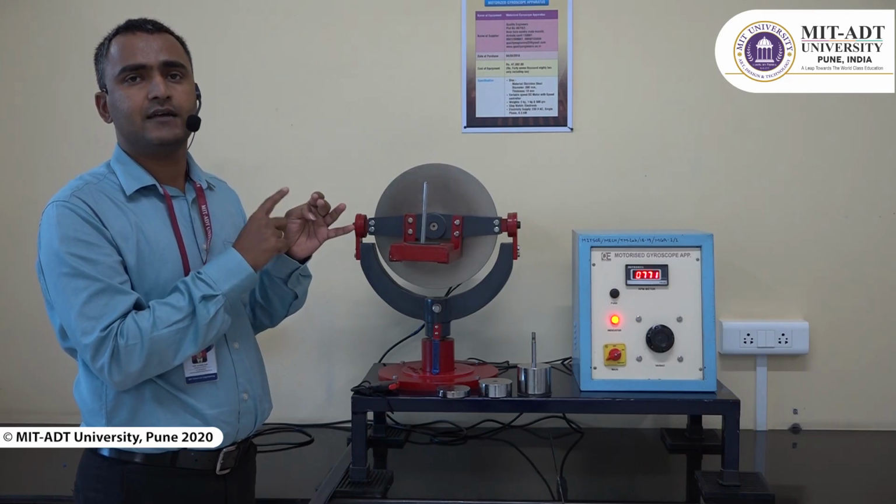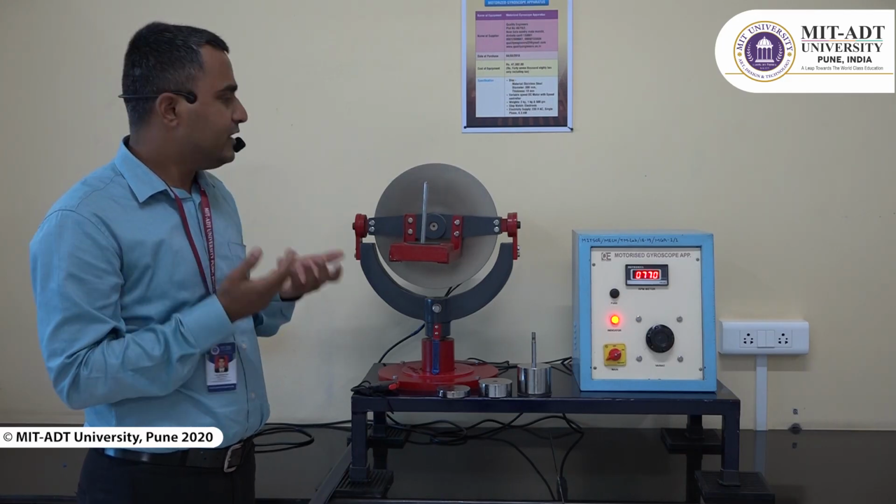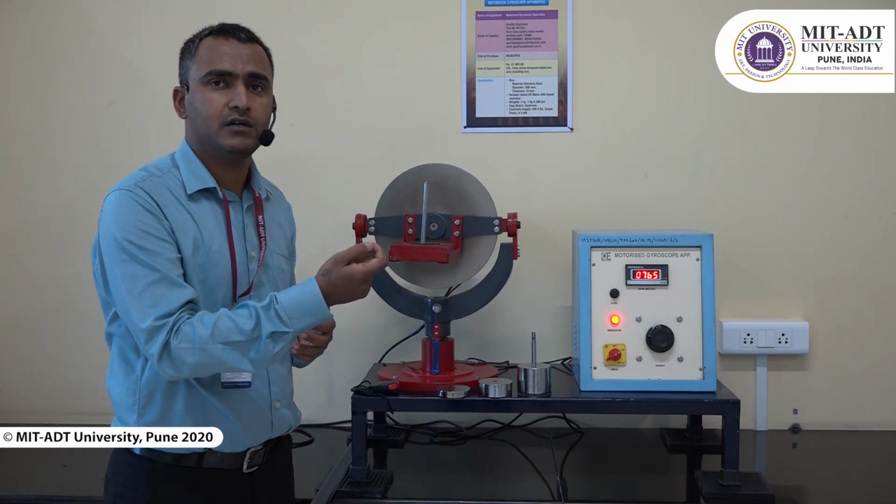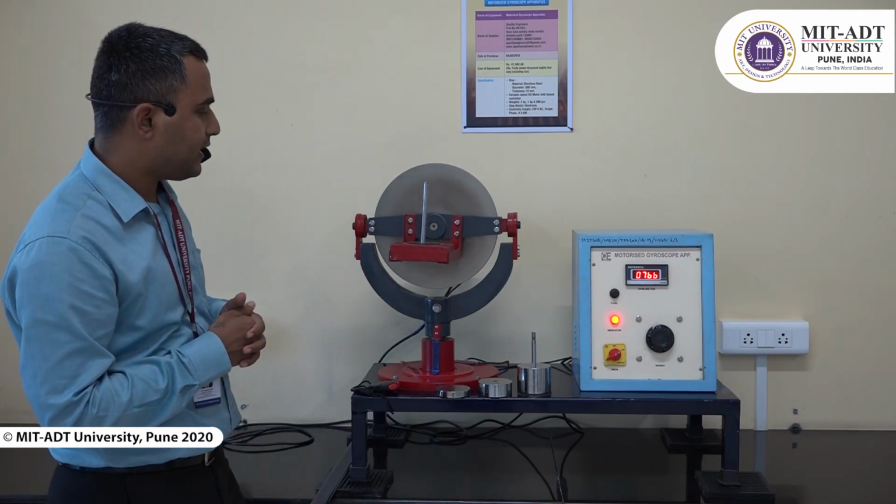Okay, so that is I, omega, and omega p. If we consider the product of these three quantities, then we will be in a position to find out the gyroscopic torque. Now this measured or calculated gyroscopic torque needs to be verified with the applied torque.